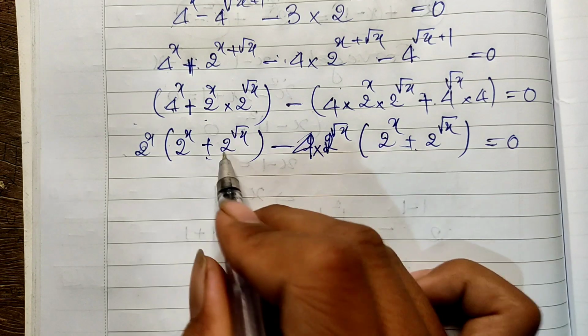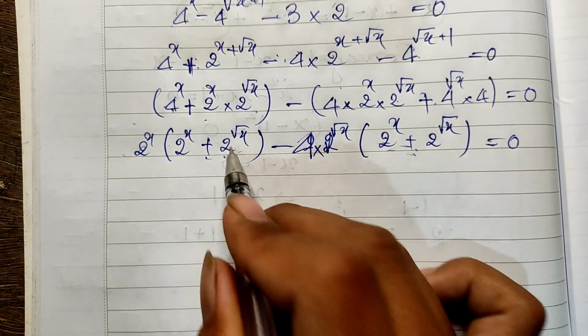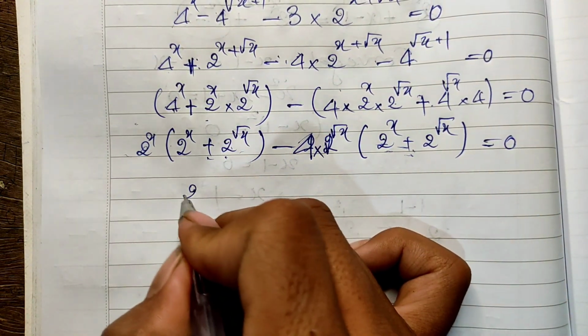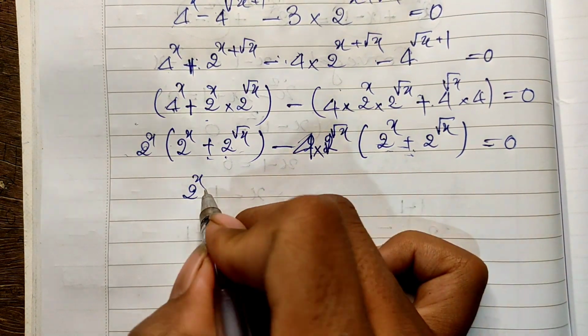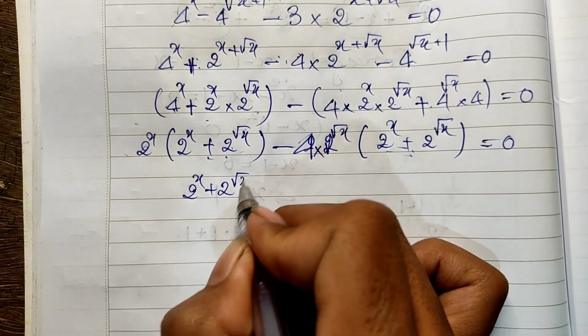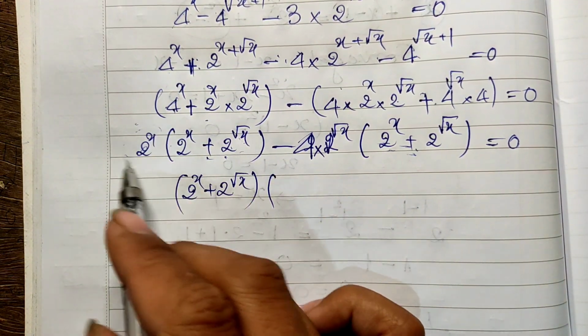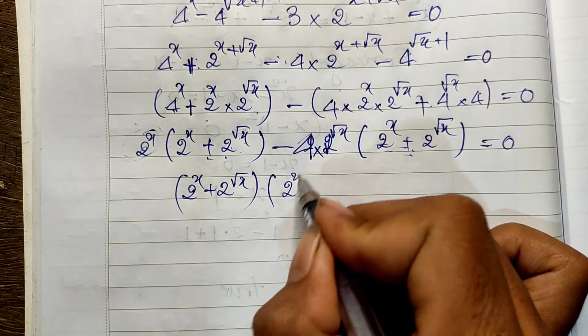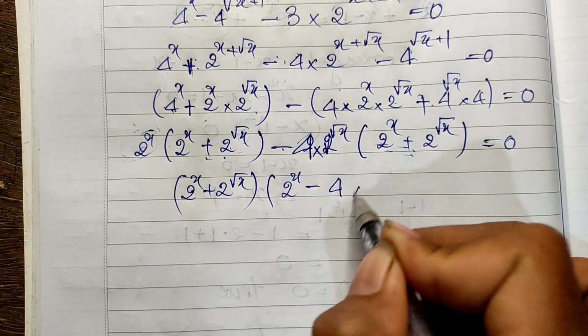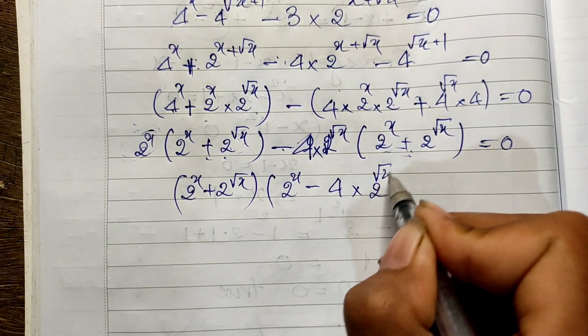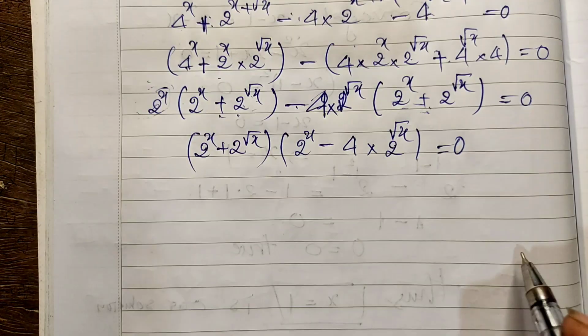So this is the same, so I take it out as a common factor. I get 2 power x plus 2 power square root of x, times 2 power x minus 4 times 2 power square root of x, is equal to 0.